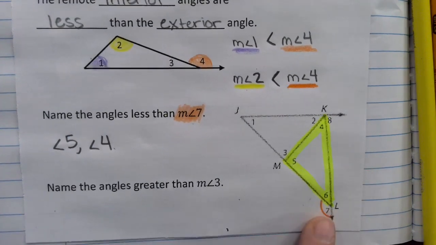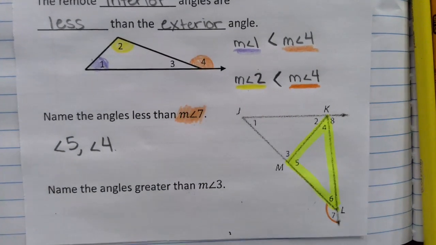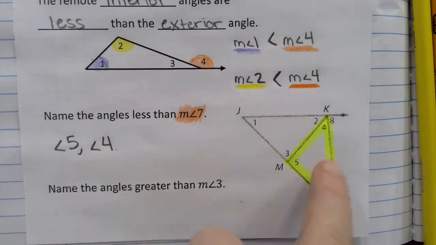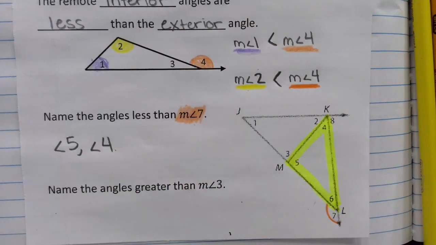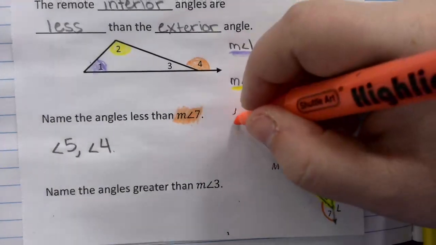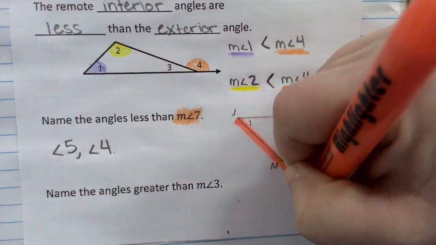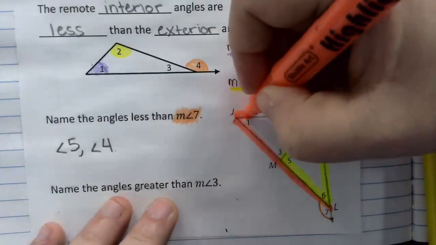Now, angle L, though, is a part of another bigger triangle. Because how many triangles do you guys actually see here? There's two smaller ones. What about our one bigger one? Yeah, we could say LKJ. We have this bigger one, too.